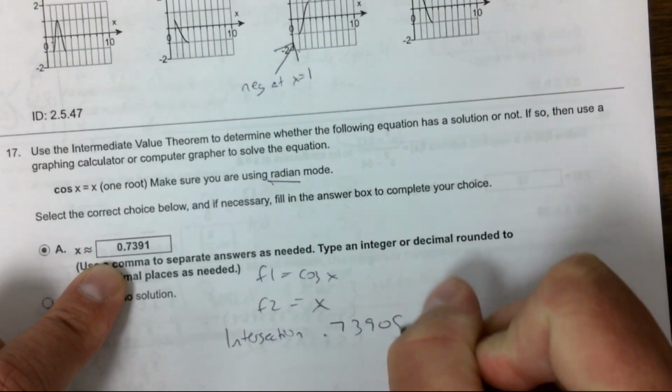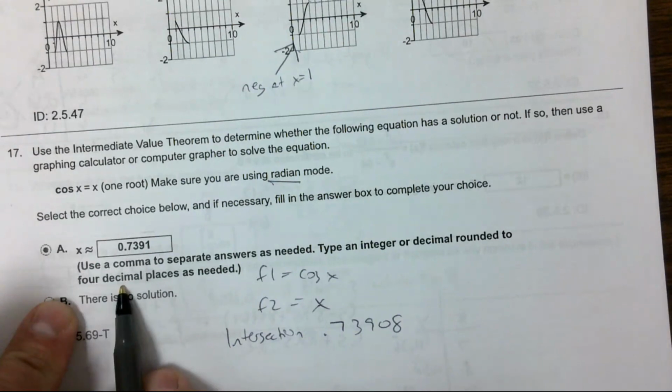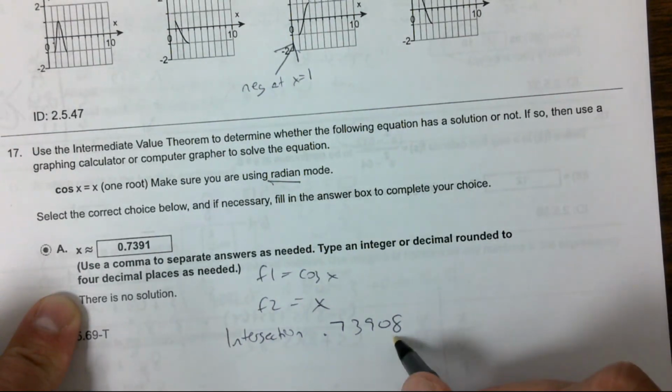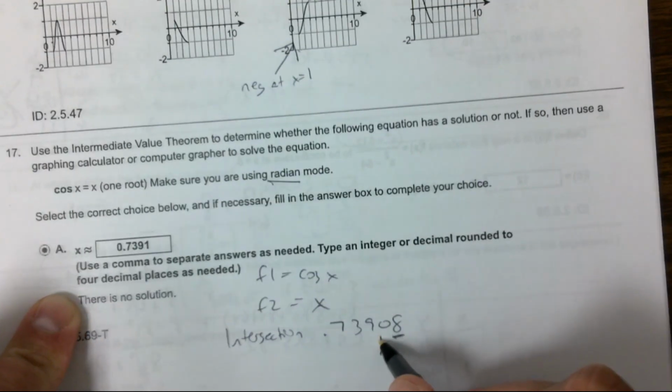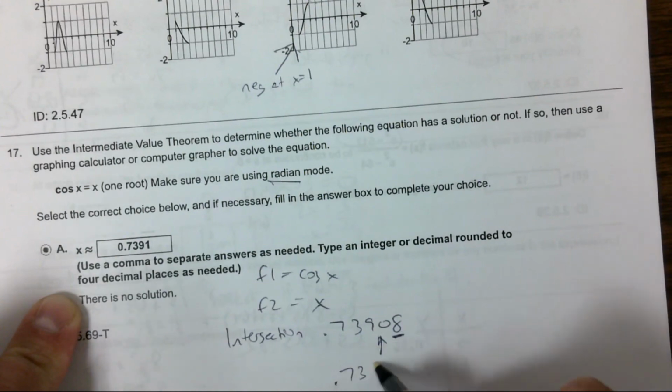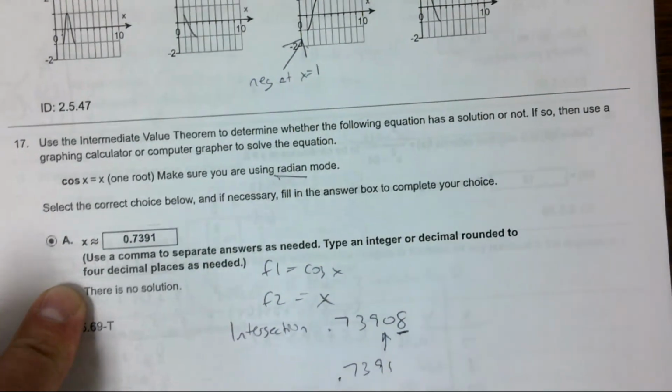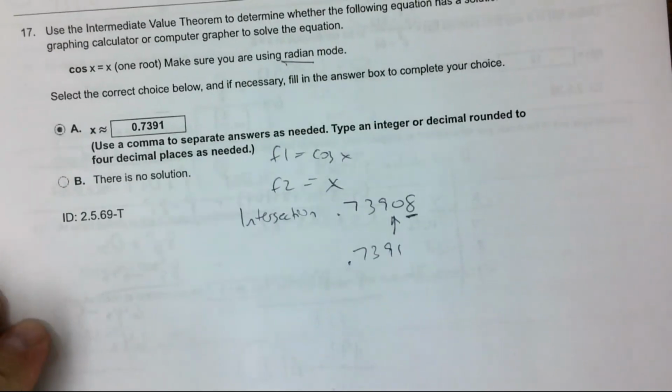0.73908. They want you to round to 4 decimal places, and so based on this 8, we have to round up. So it's 0.7391.